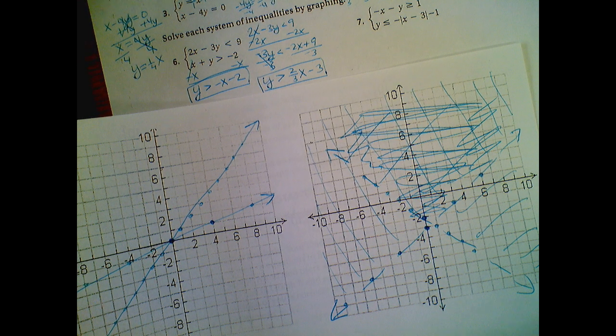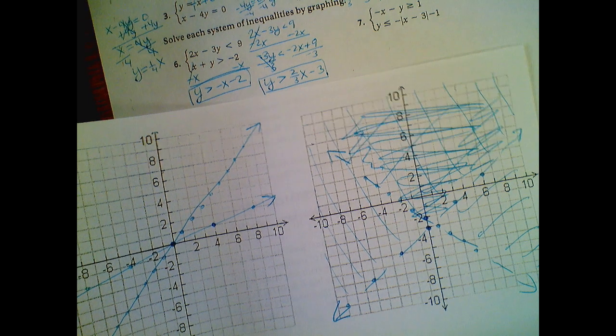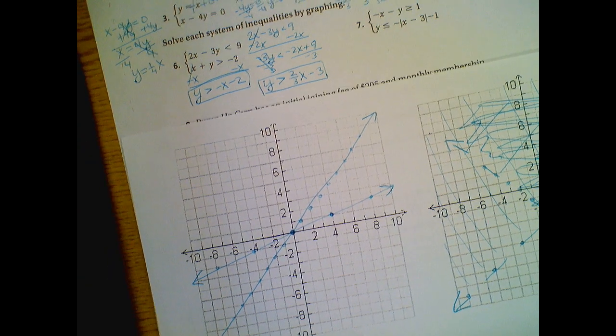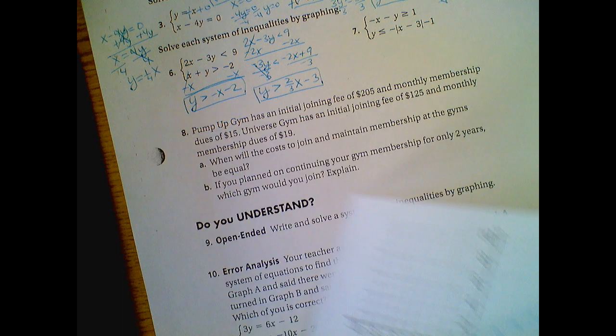And I'm not going to label them. There's way too many to label. So then number 7. I need to go ahead and graph that one.